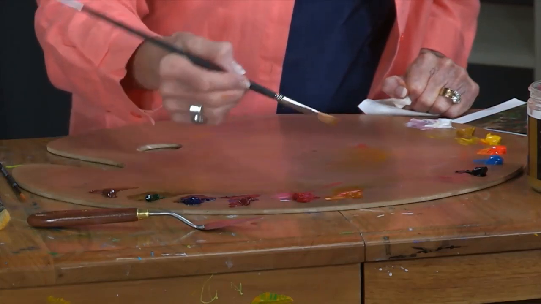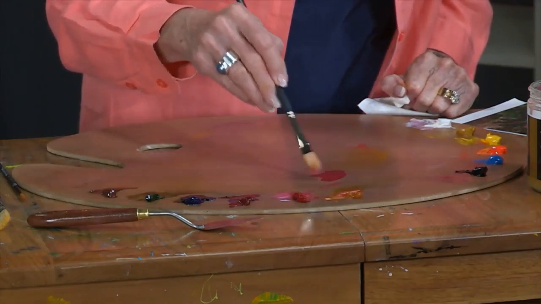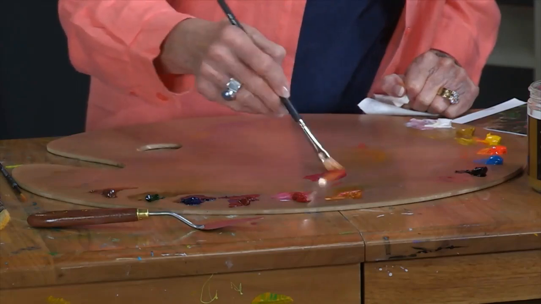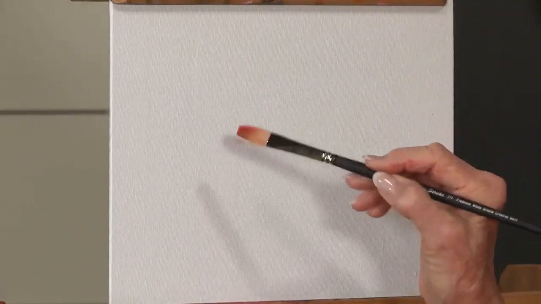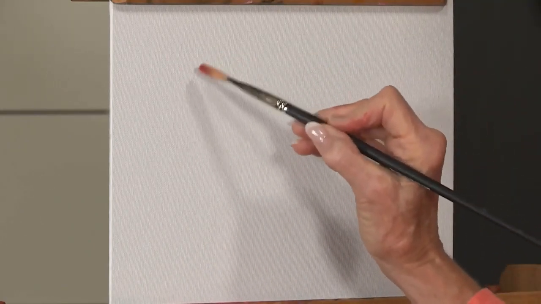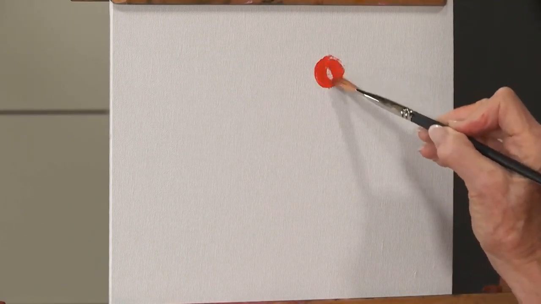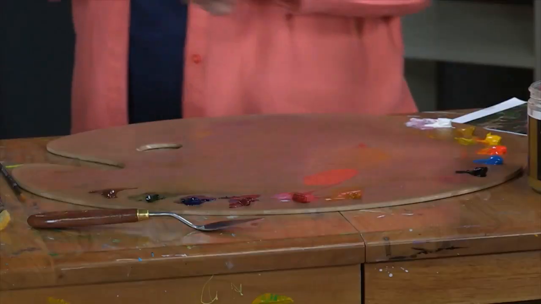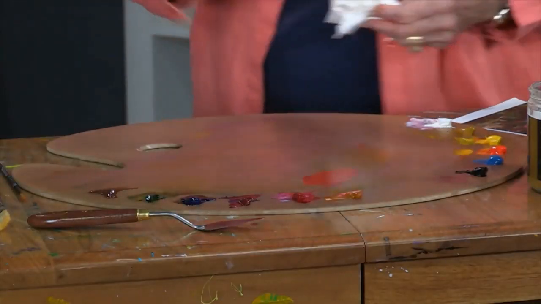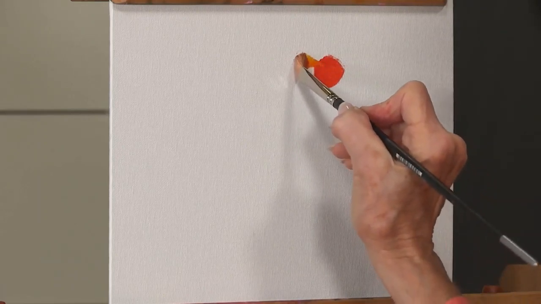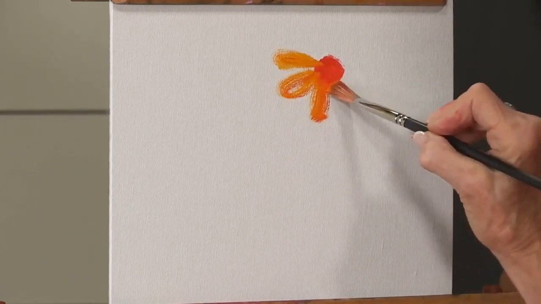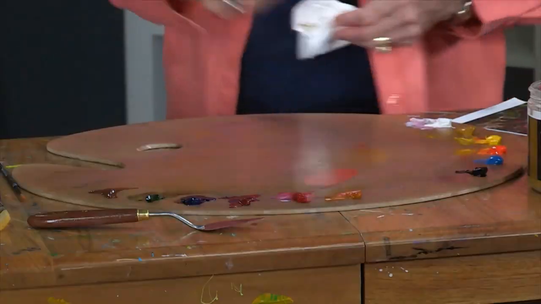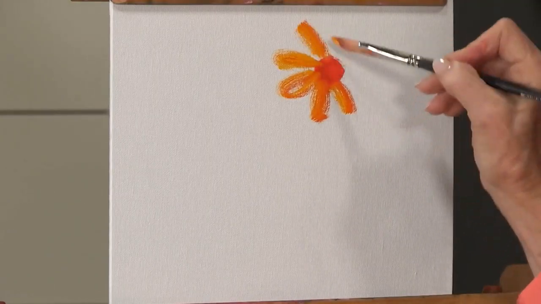I'll do it in pink because that'll show up a little bit more. Maybe an orange color. But you have a flower that's looking right at you. So let's do a daisy type shape, and we'll have the center of the flower, and then we have these petals coming out from the center of the flower, and they're all pretty uniform.